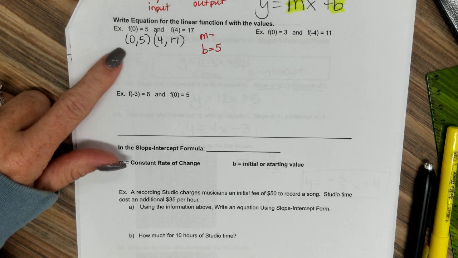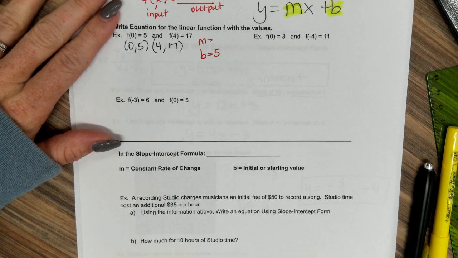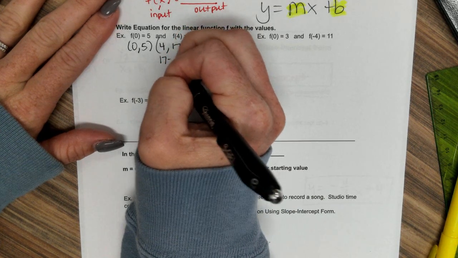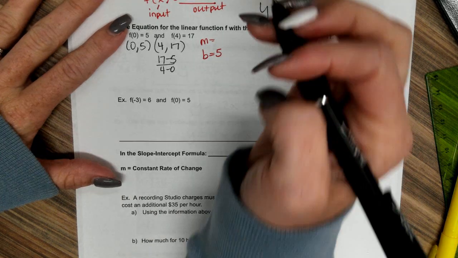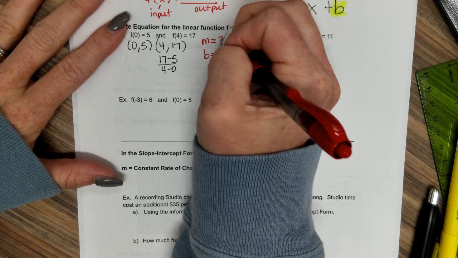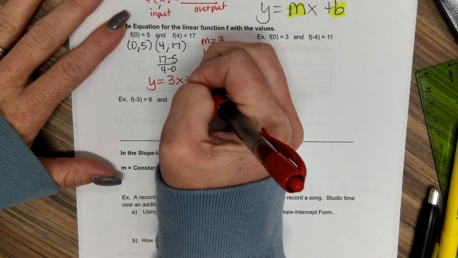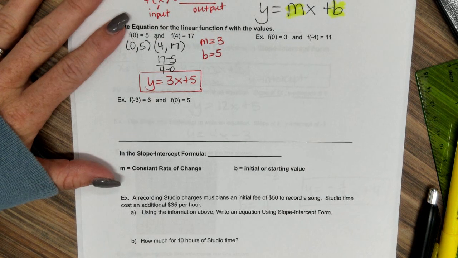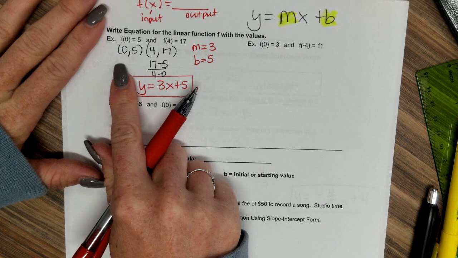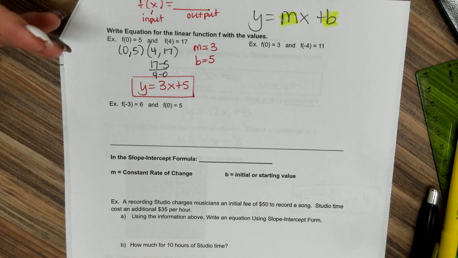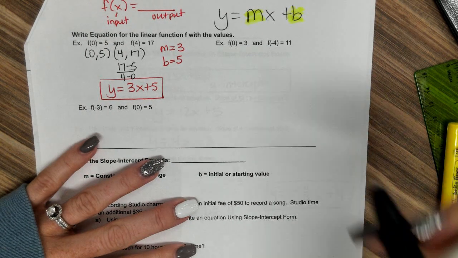All I need is the slope. Do y'all agree? All right, so for slope, 17 minus 5 over 4 minus 0. What is that, 12 over 4? Isn't that 3? So my equation would be y equals 3x plus 5. Now, if they had not given me the y-intercept, then I would have to go do it like I just taught you and solve for the b. Yes?